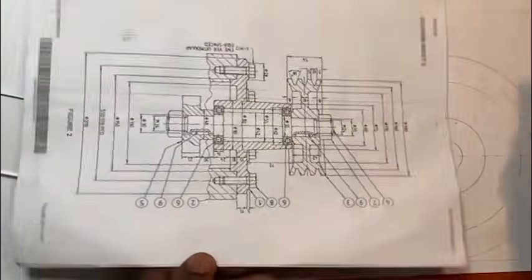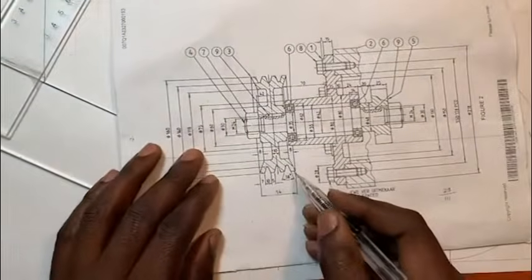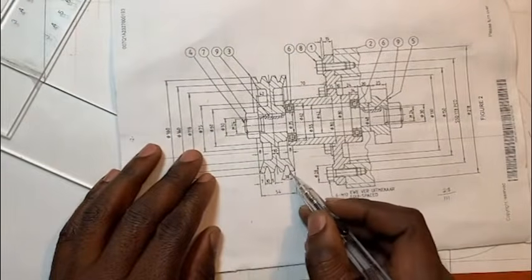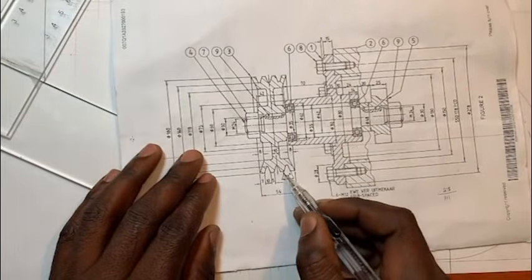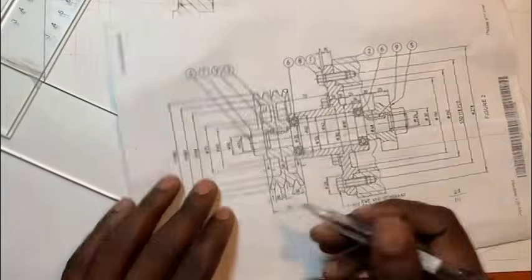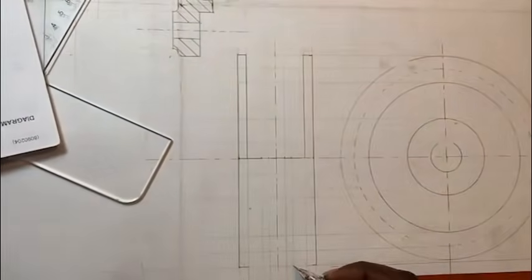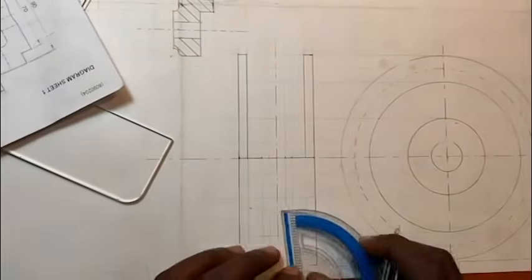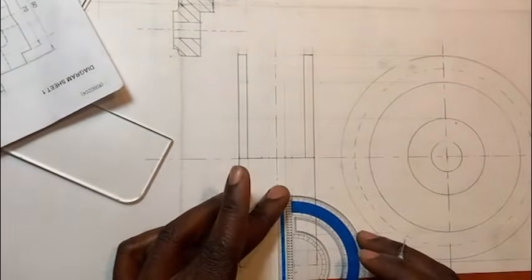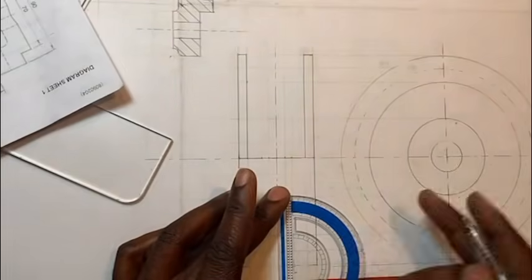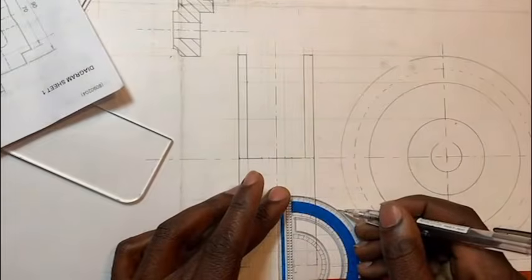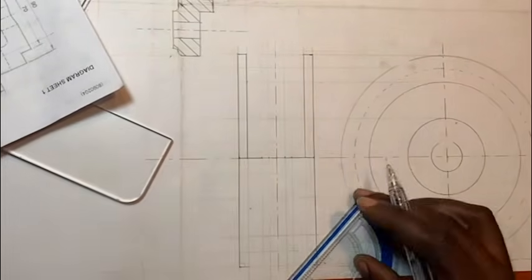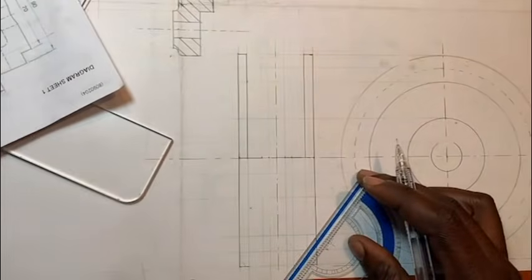Okay, where are we? We are right here. From here till here is 10, which is this one. So I can open another 38 degrees from this corner now. Align your protractor. There's 20, 25, 30, 40. I'm looking for 38, which is that one. I want to see whether it is going to come.